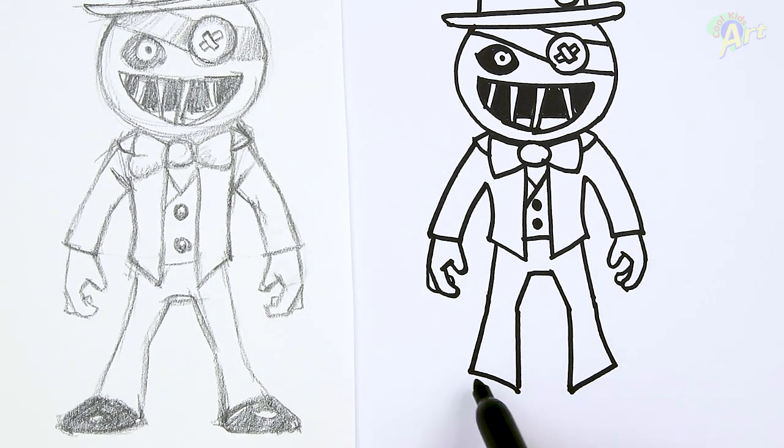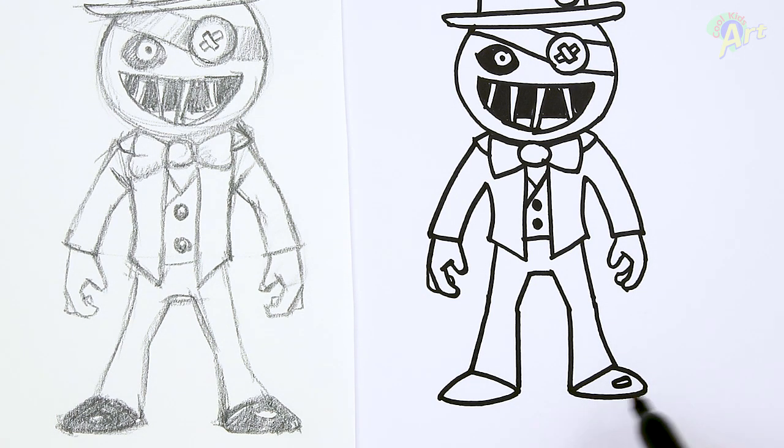And then now for the shoes, very simple. From this corner, just go out, and then just curve back into this corner. And I'm gonna add highlight here, and now just shade around it just to finish this out.